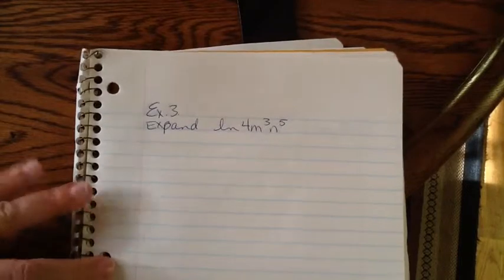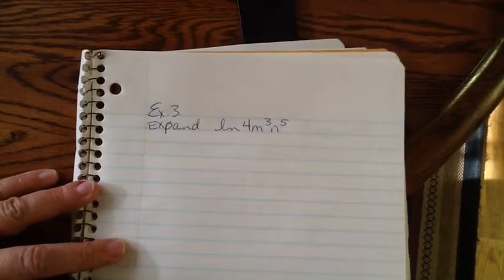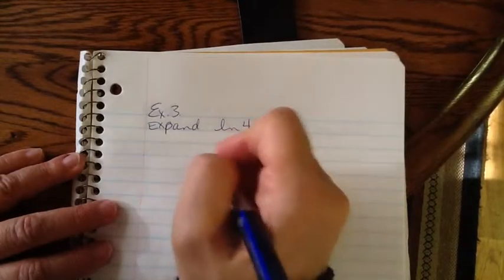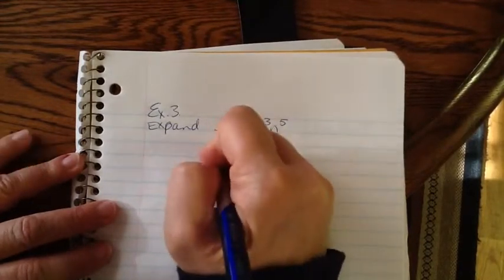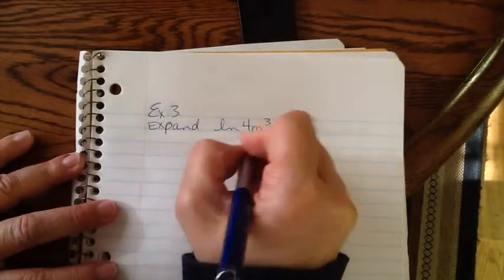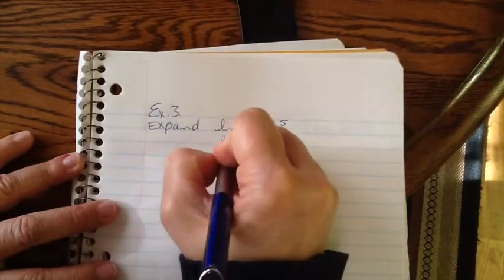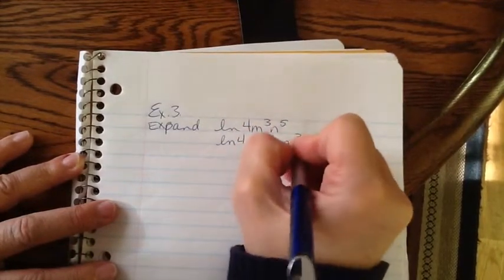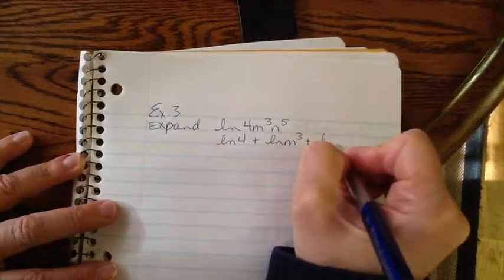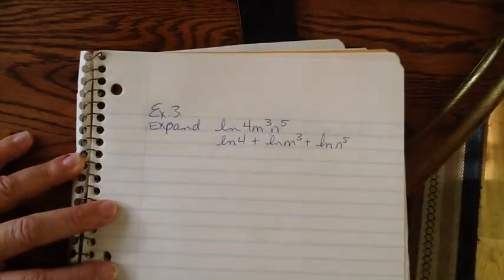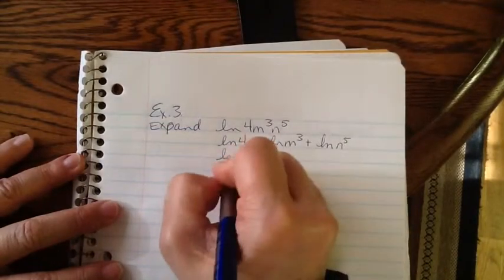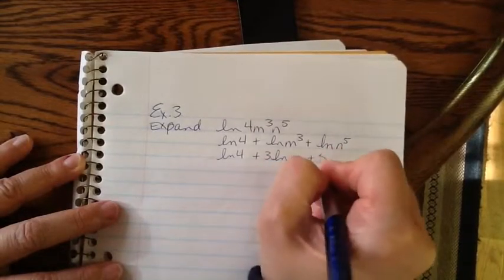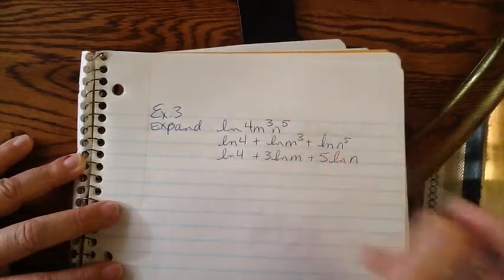Okay, now we're going to expand these. Before we were evaluating it. Now we're just going to expand these. We don't know what m and n equal, but we're going to use the rules that we had before. So if I take this, these are all multiplied. I can rewrite it as ln 4 plus ln m to the 3rd plus ln n to the 5th. And now I can use the power rule. ln 4 plus 3 ln m plus 5 ln n. And now it's expanded.